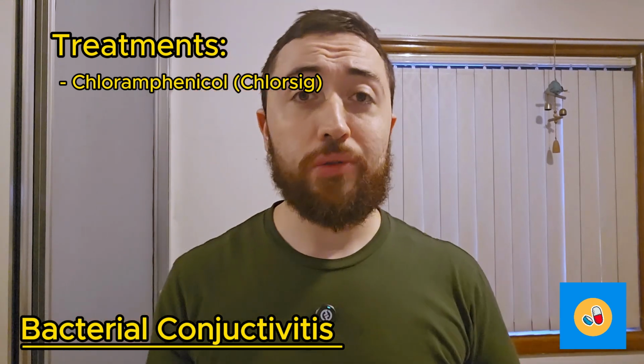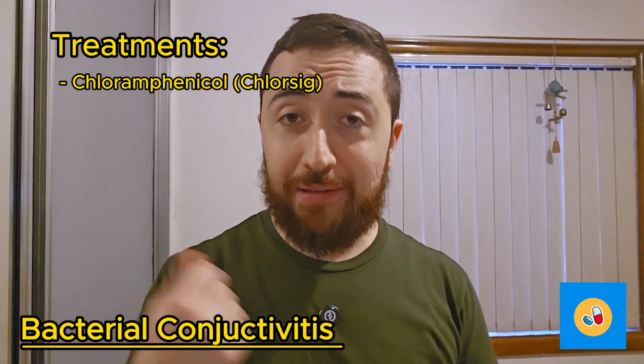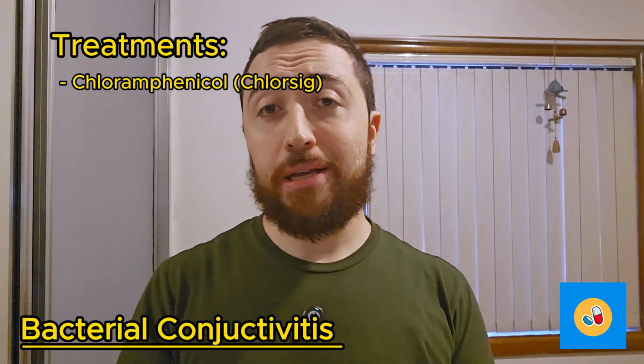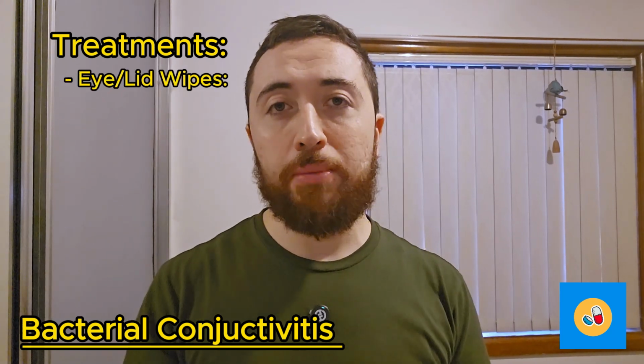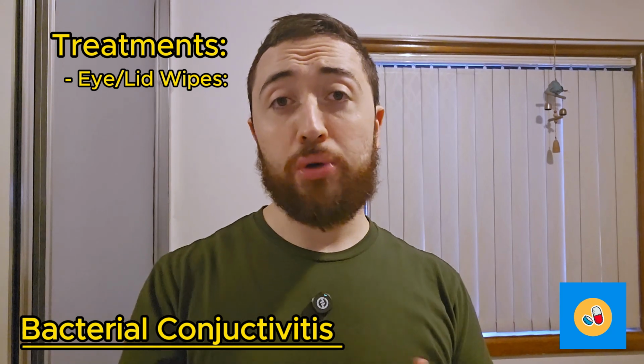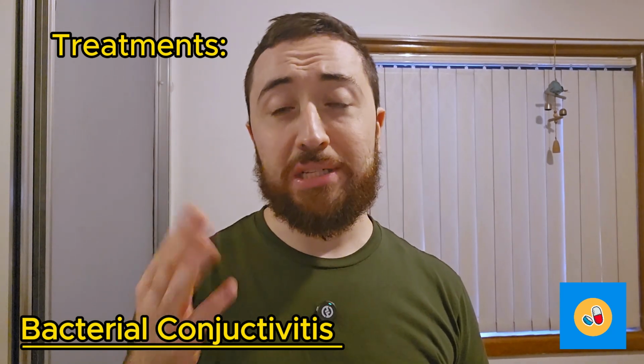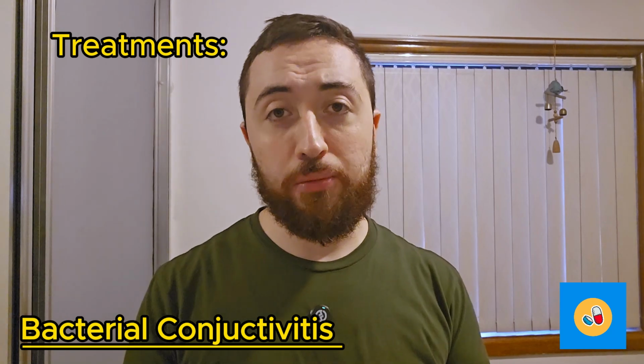So another additional thing that you can suggest to a lot of your patients when treating any sort of conjunctivitis, but in particular bacterial conjunctivitis, is eye wipes. An eye wipe is essentially a hypoallergenic sterile wipe that's available in any community pharmacy in multiple different brands. Typically, you want to find one that's got saline in it and is fragrance-free and perfume-free, which the majority are.